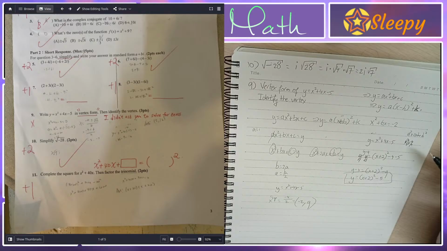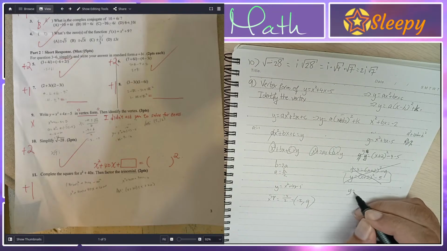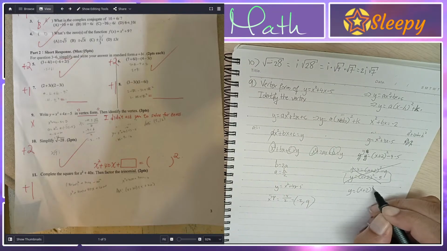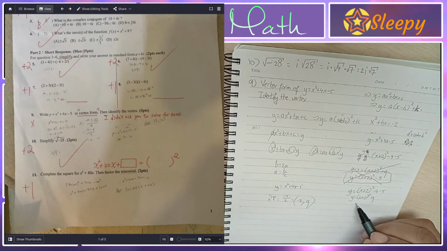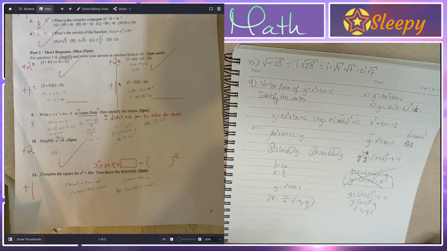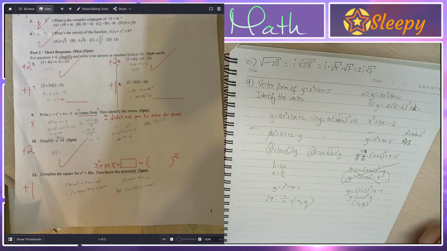So y is x plus 2 squared minus 9, and then you see that it's indeed minus 2, minus 9. Oh, so that's also how you can do it. Of course you can do it like that. Could be easier, huh? Anyway, I get it. So the next one should be easy now.